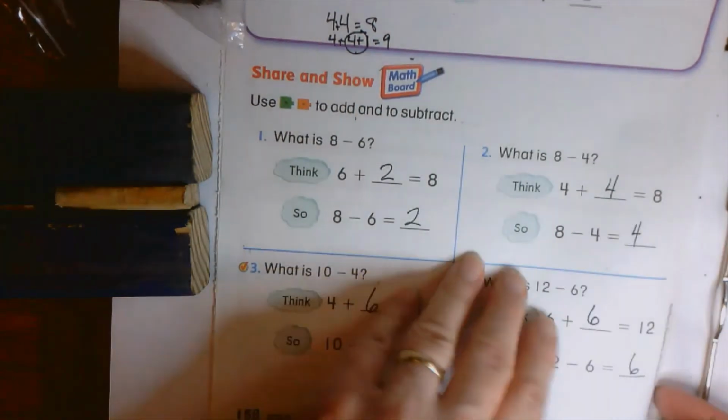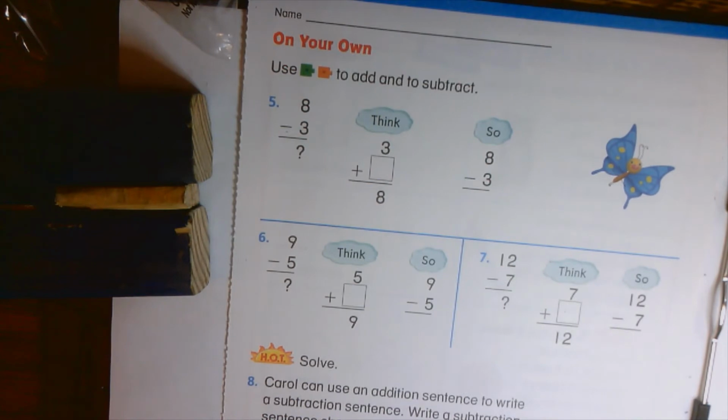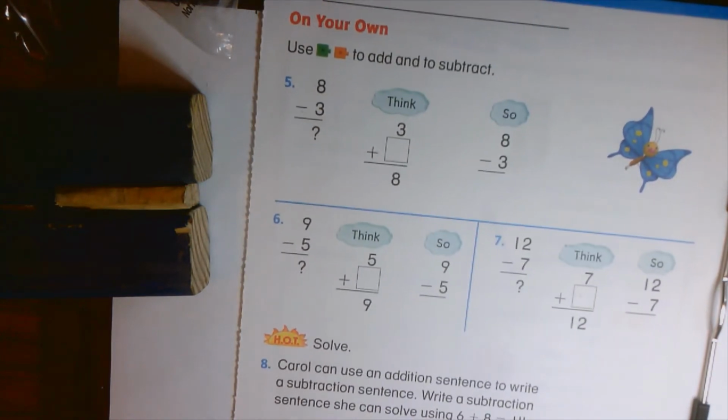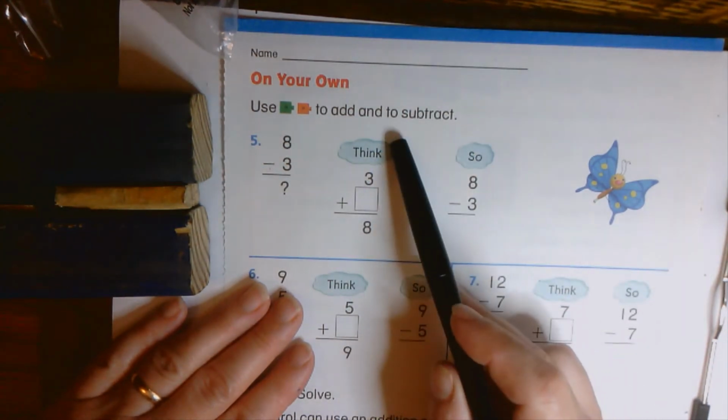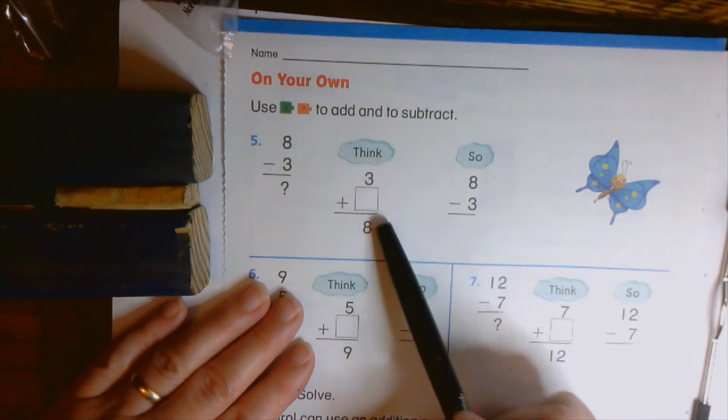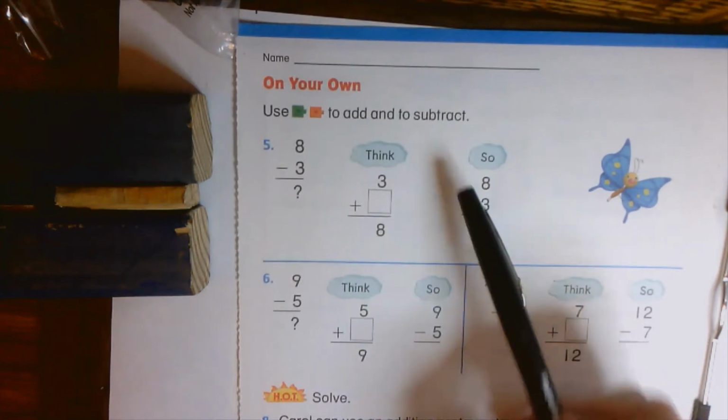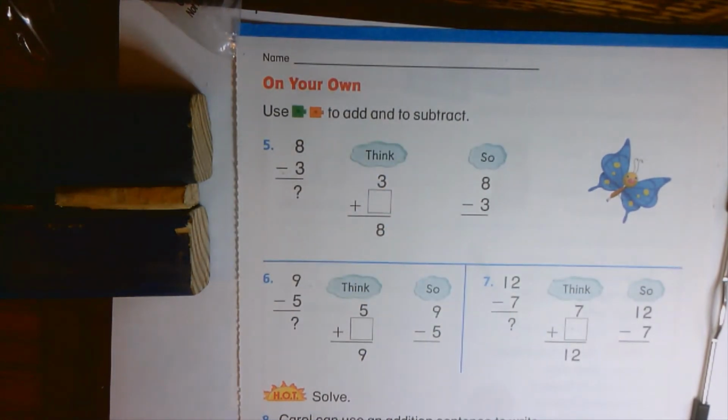Now, if you have another way to figure these out on this page, you can do that if you want to. I still recommend using counters. You can see this is the same kind of thing. They've just flipped it here so that it's the up and down instead of the across way. So I'm going to do this again using counters.